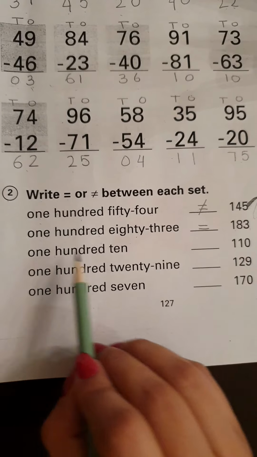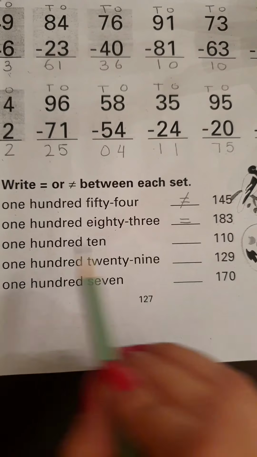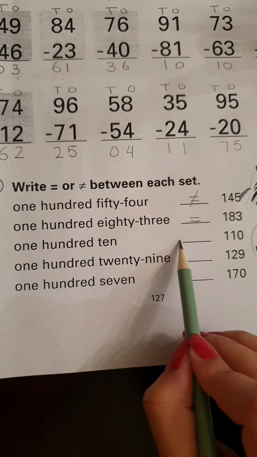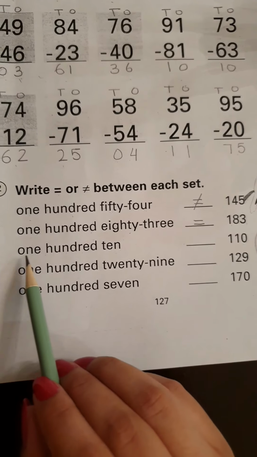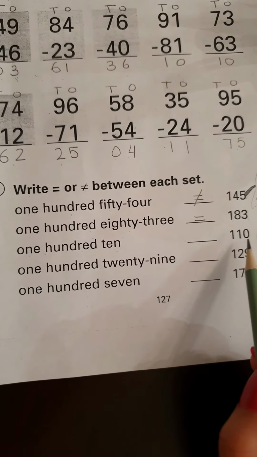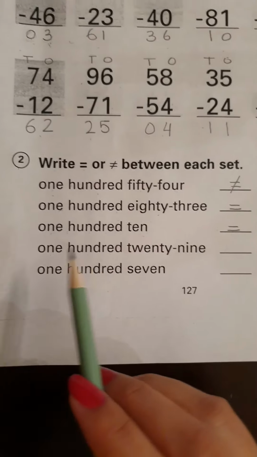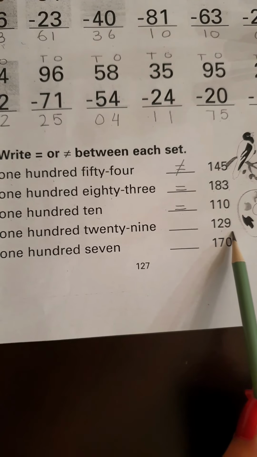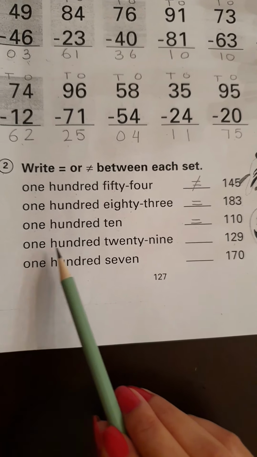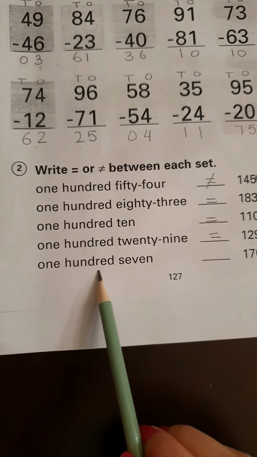Okay, then we have 110 blank 110. So 110 is equal to or not is equal to 110? I think 110 is equal to 110. So let's make an is equal to sign. Okay, now let's move on. 129 blank 129. Okay, so 129 is equal to 129. And the last one, 107.